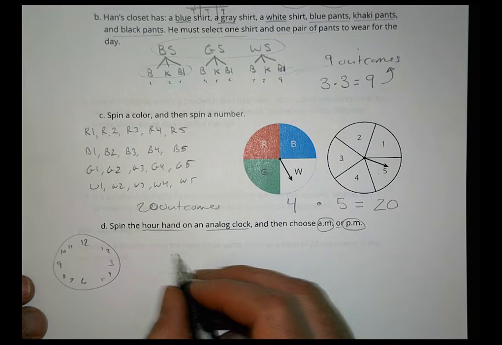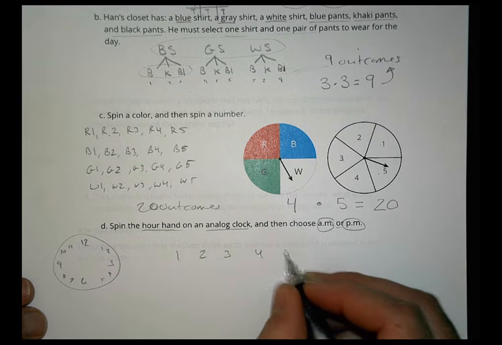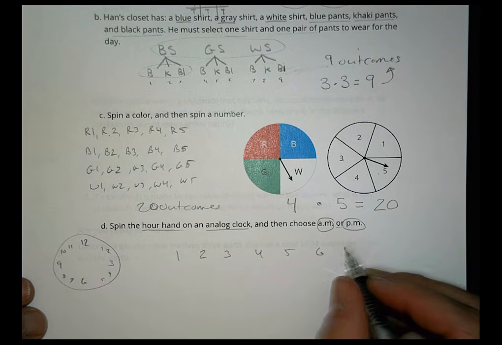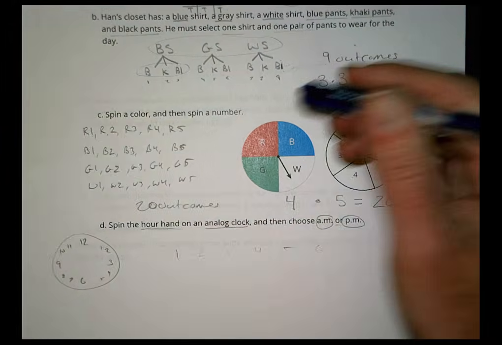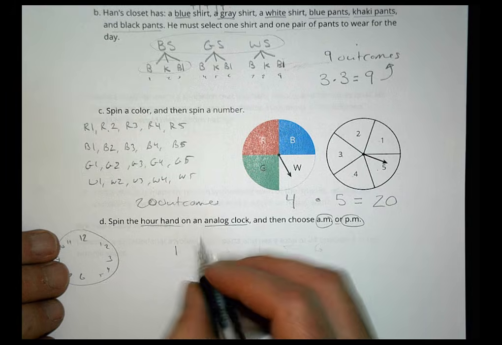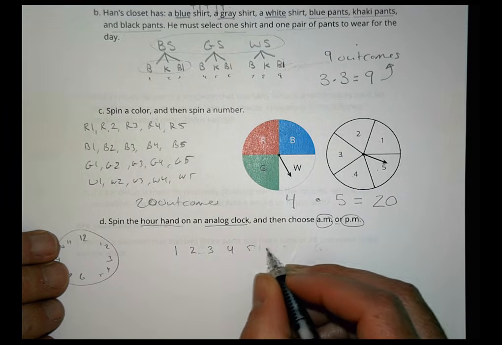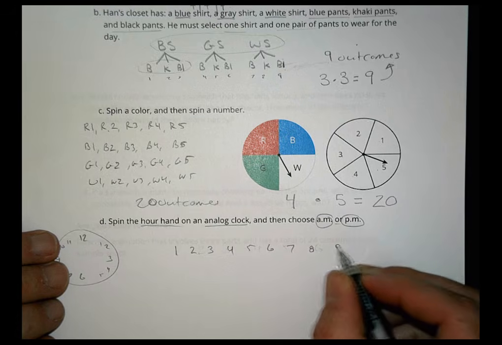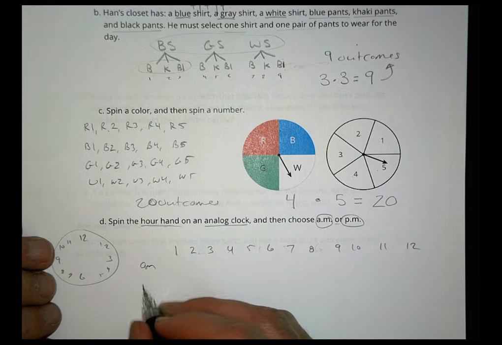So a table, I could have 1, 2, 3, 4, 5, 6. I'm running out of room here. Let me erase that real quick. When I get a lot, it just gets to be kind of a hassle. Let me put them closer together. So 1, 2, 3, 4, 5, 6, 7, 8, 9, 10, 11, 12. Now let's do AM, PM.